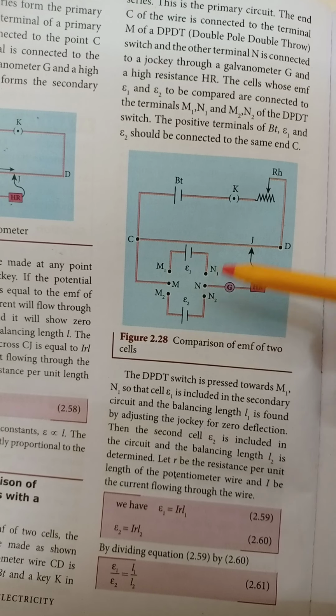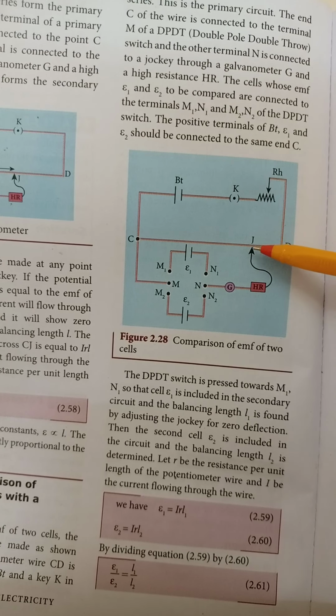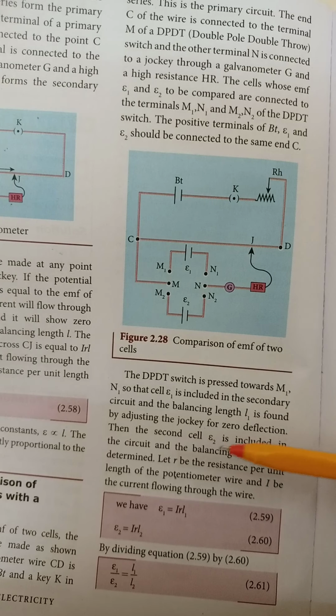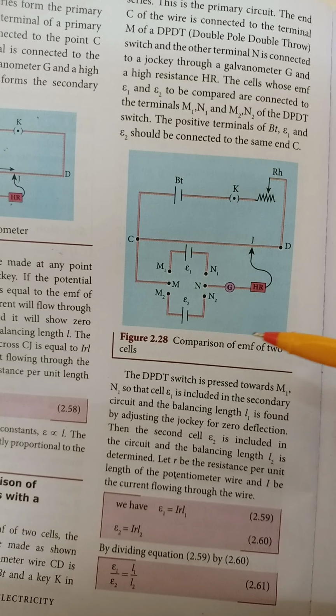in the circuit. Now with the cell E2 included in the circuit, you adjust the position of the metal jockey on the potentiometer wire and find the position where you get zero deflection. For this zero deflection position, you measure the corresponding length L2 on the potentiometer wire. So for the cell E1 included in the circuit, the balancing length is L1, and for the cell E2 included in the circuit, the balancing length is L2.